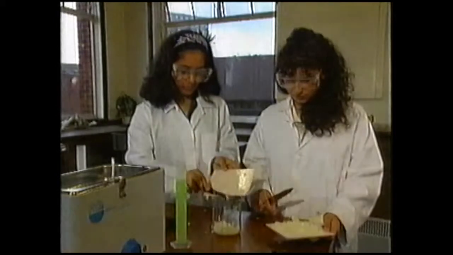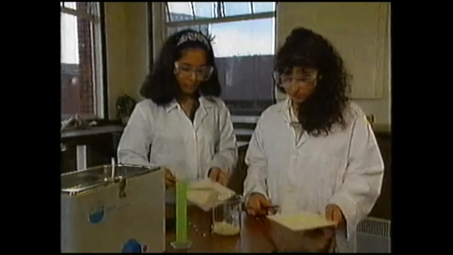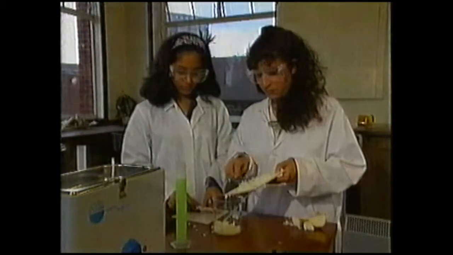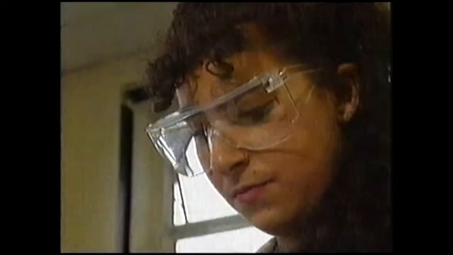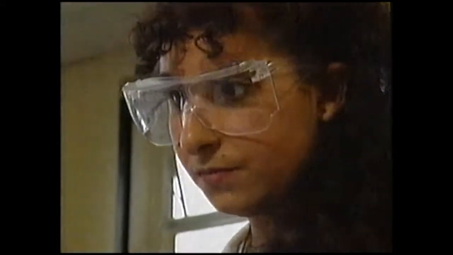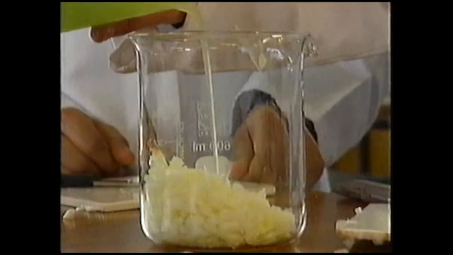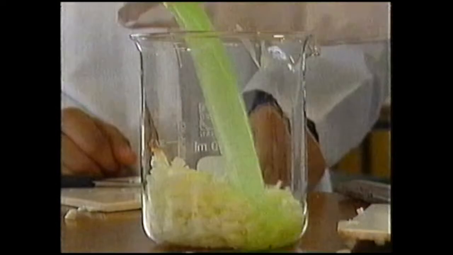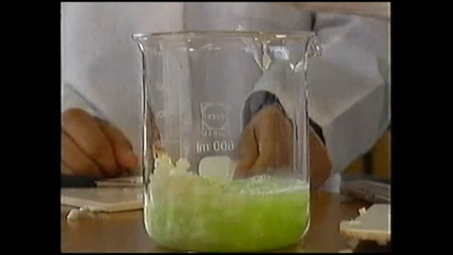These scientists are extracting DNA from the nucleus of onion cells. They're using a mixture of salt and detergent to break down the membranes of the onion cells.